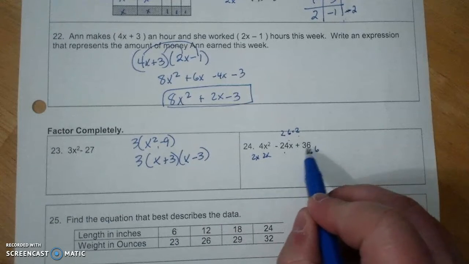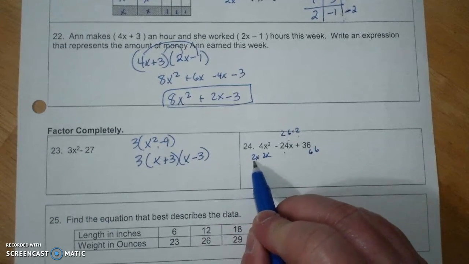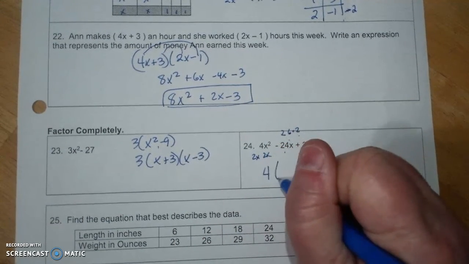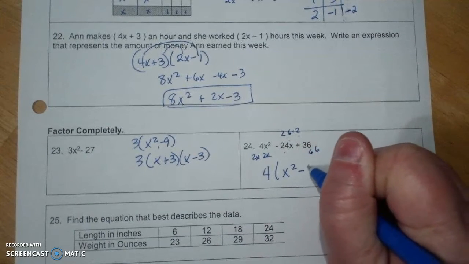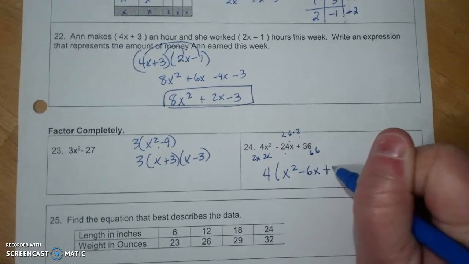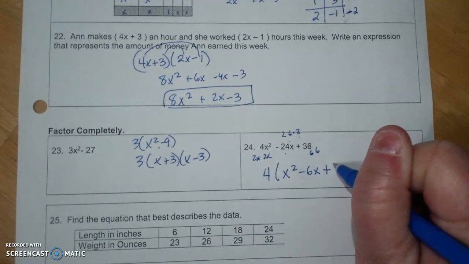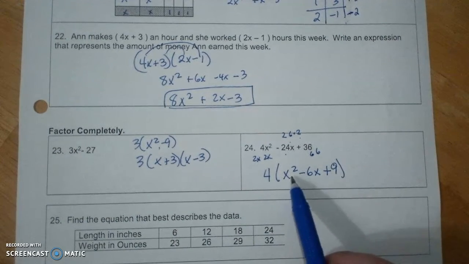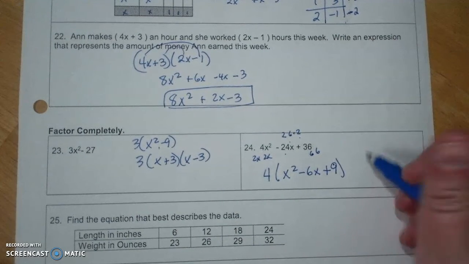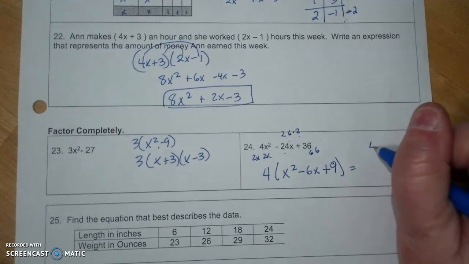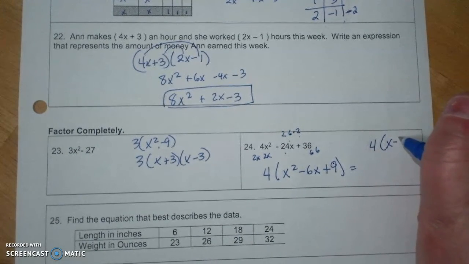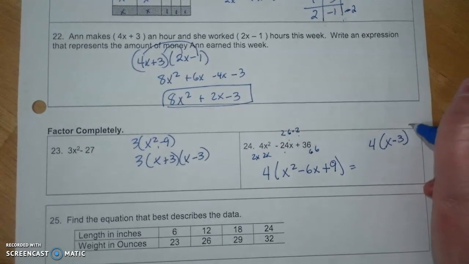But first I'm going to factor out a 4. So there's 4 times x squared minus 6x plus 9. There's my square. So that equals 4 times x minus 3 squared.